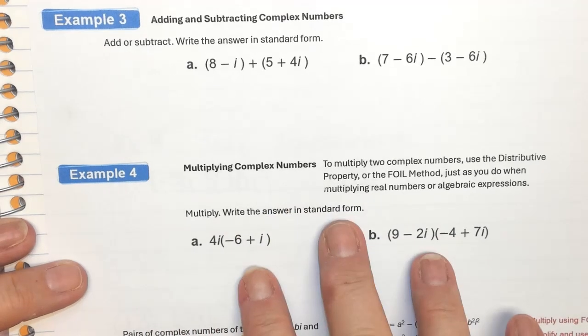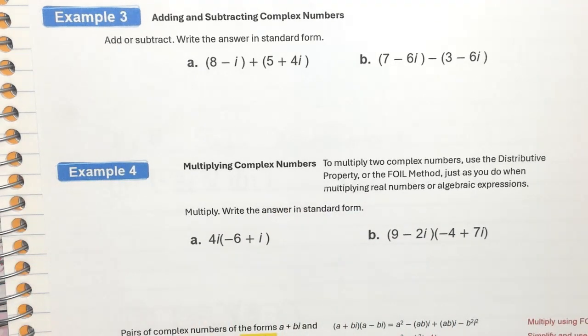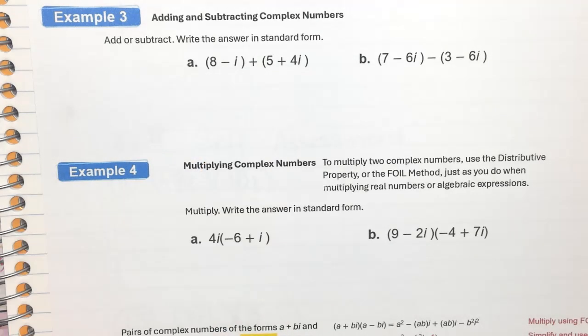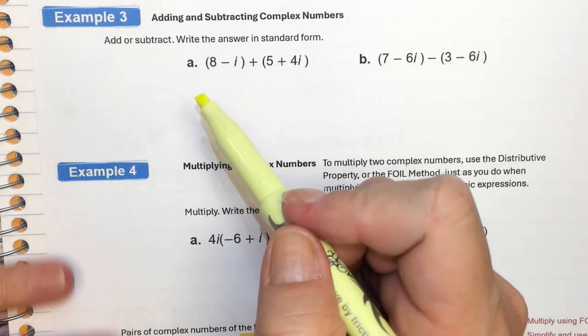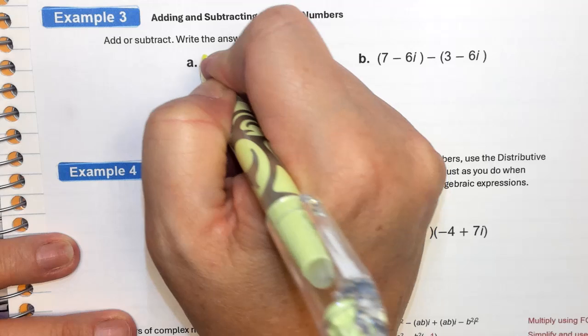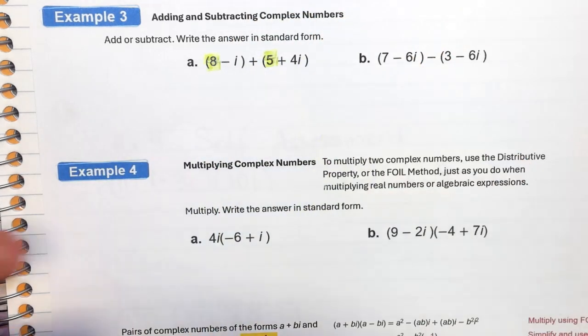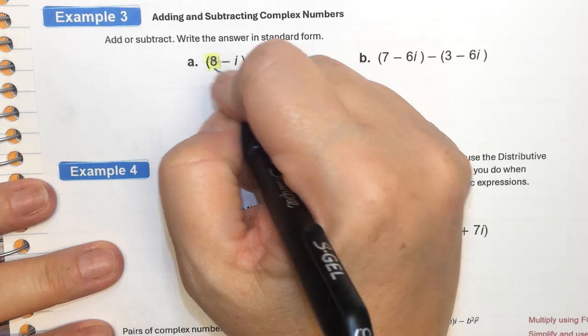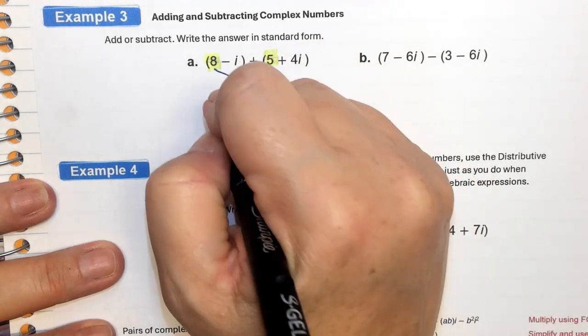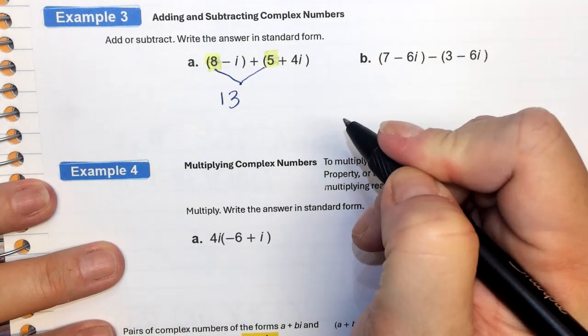All right, so I'm looking at example 3. We have to add or subtract. I see that this is an addition, so I can just combine my like terms. My 8 and my 5 are the same, so I can combine those together. I can say 8 plus 5 and get 13.